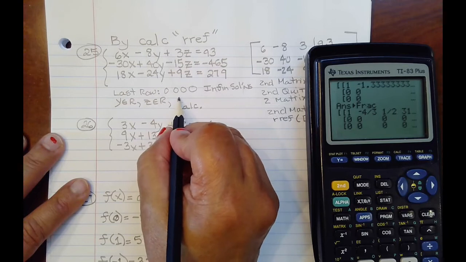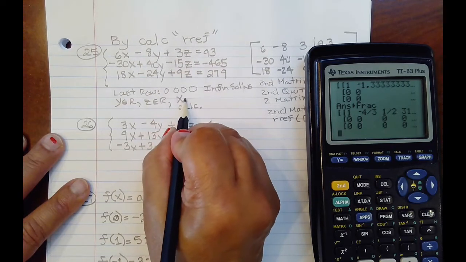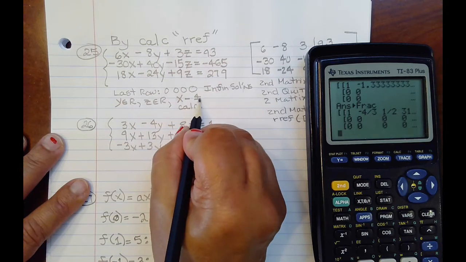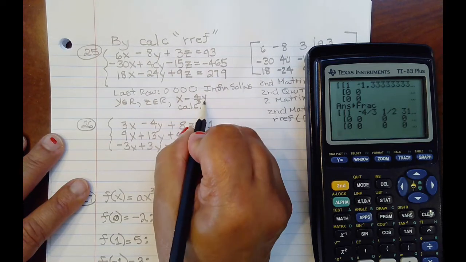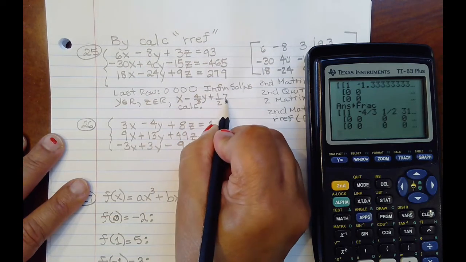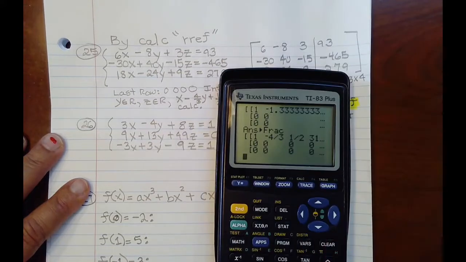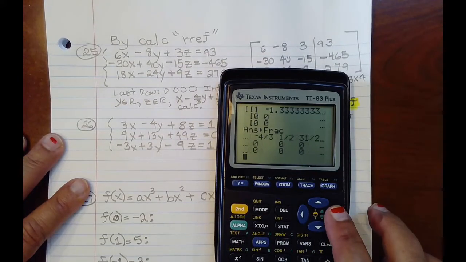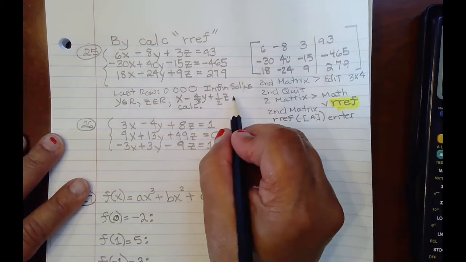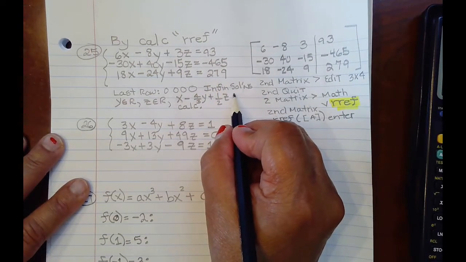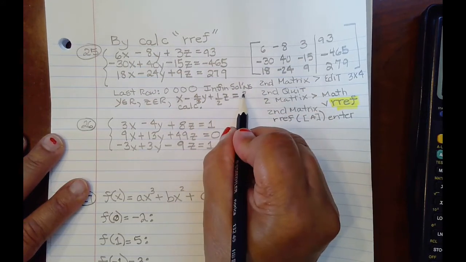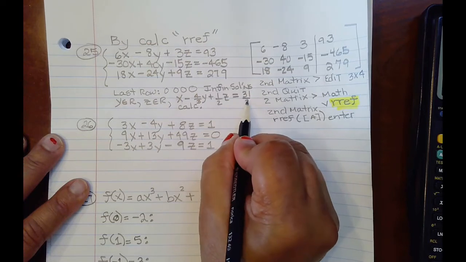It'll be 1x minus 4/3 y plus 1/2 z. And then let's see what else it says. Plus 31 over 2 is equal to 31 over 2.